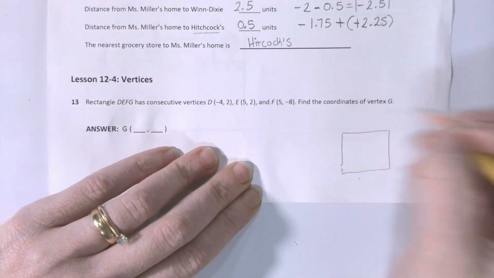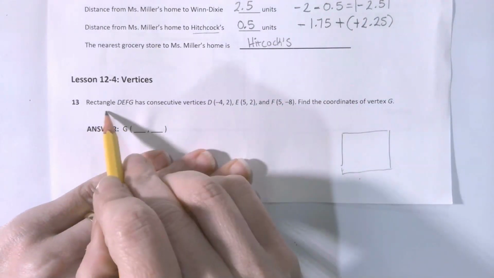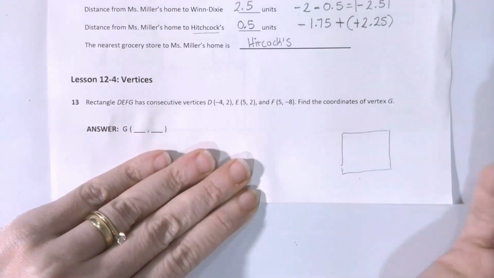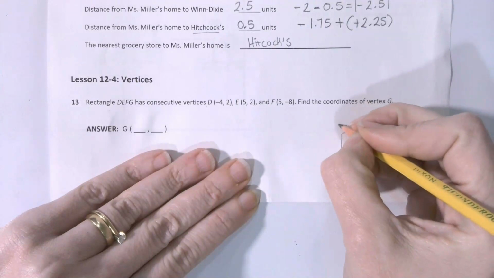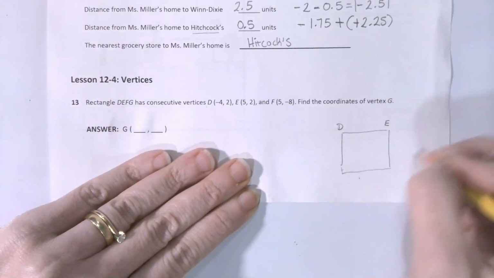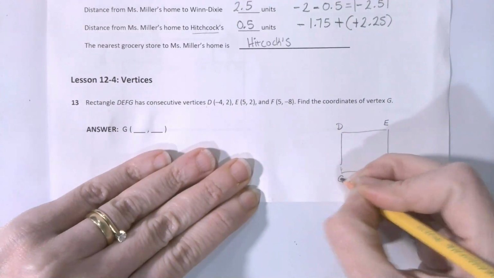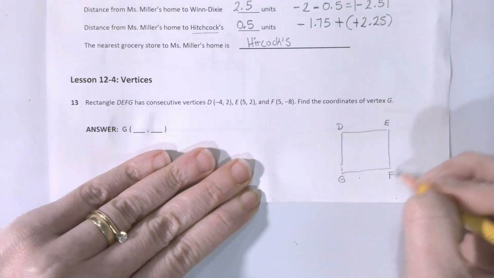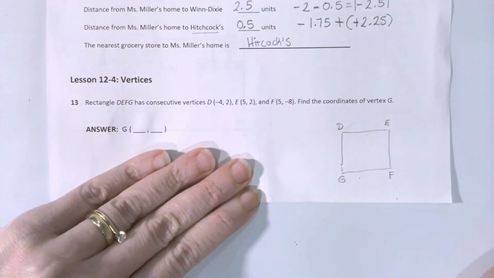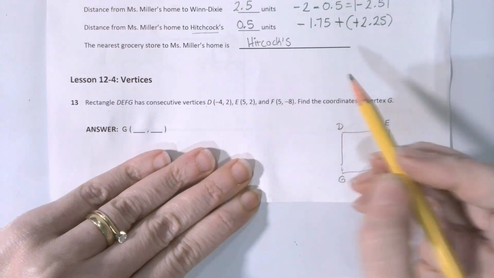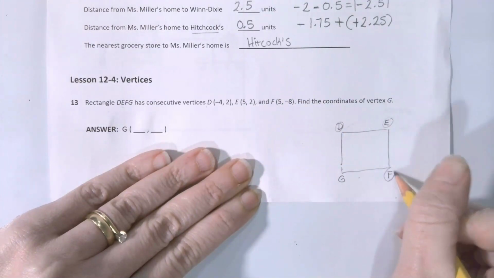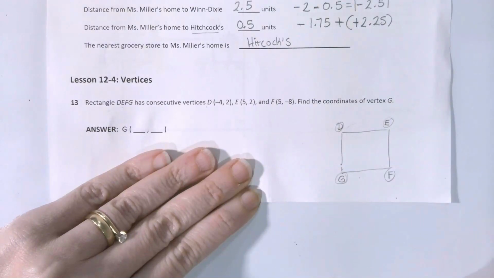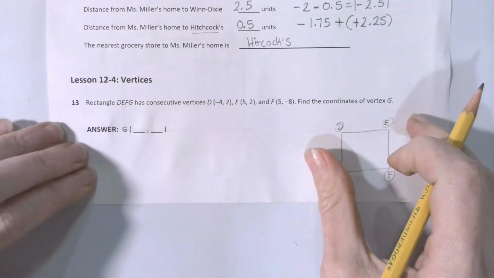So let's just label this rectangle. It says rectangle DEFG has consecutive vertices. Let's just go ahead and label this D, E, F, G. I have to label it in order because it says consecutive. All right. I am told this coordinate and this coordinate and this coordinate, but I have to find G. This is find the coordinates of vertex G.